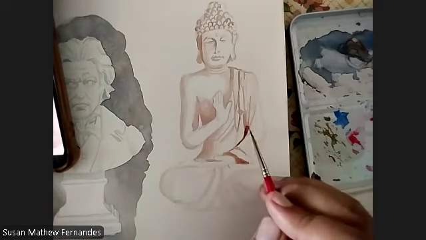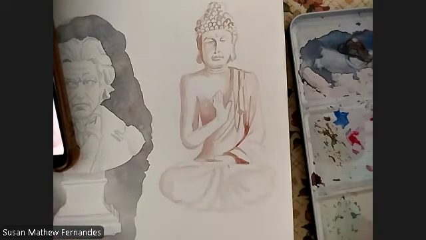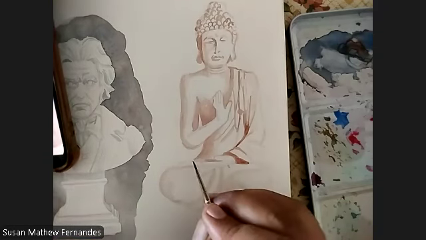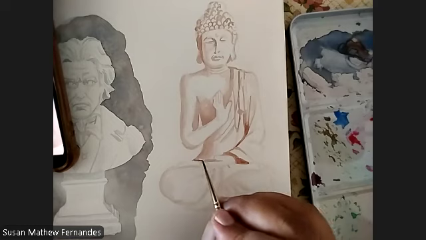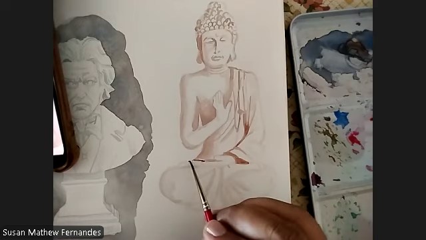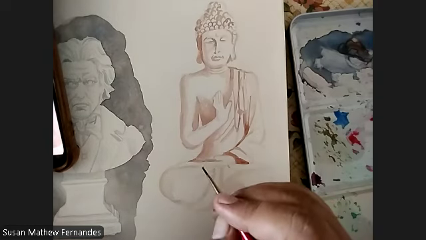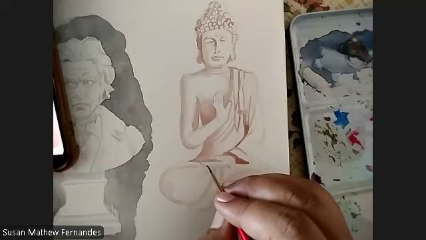Too dark. Pick up. Now another mistake on my part has been that I have put his fingers below this line. Just fine. I'm not going to correct that now.